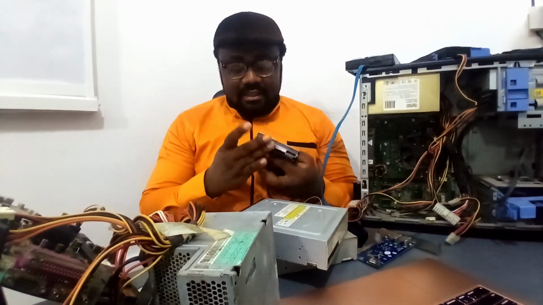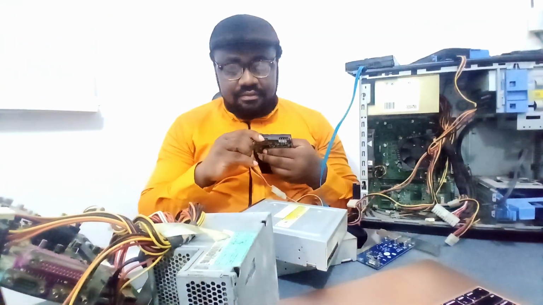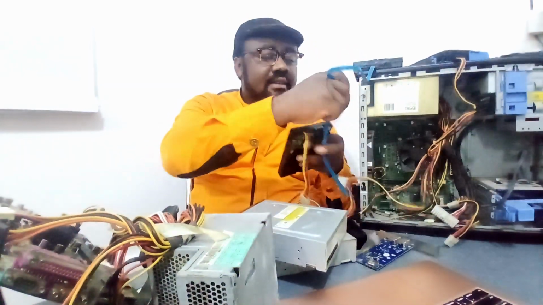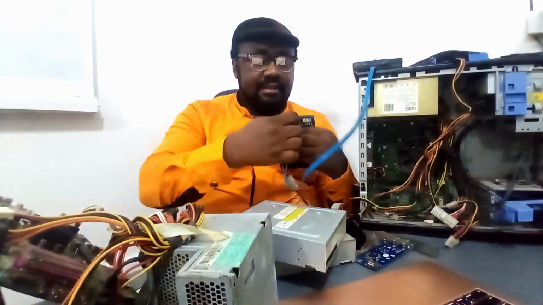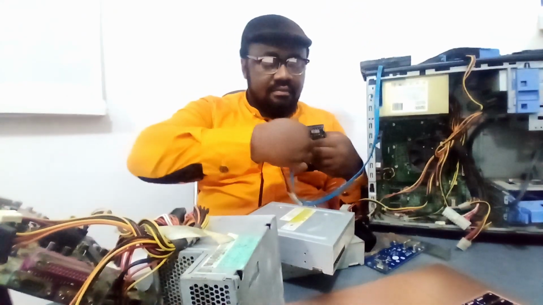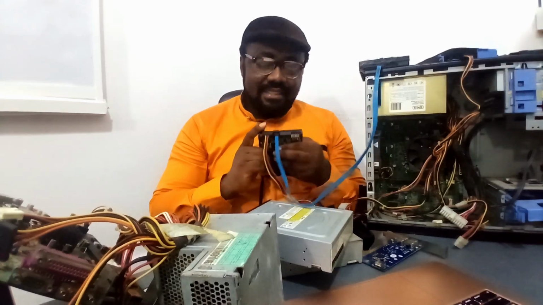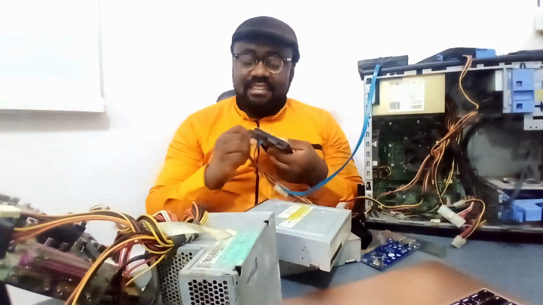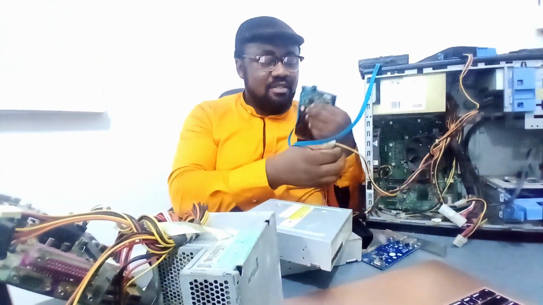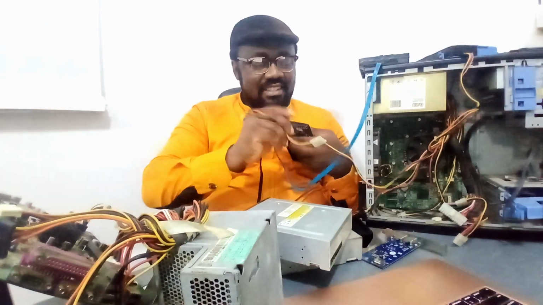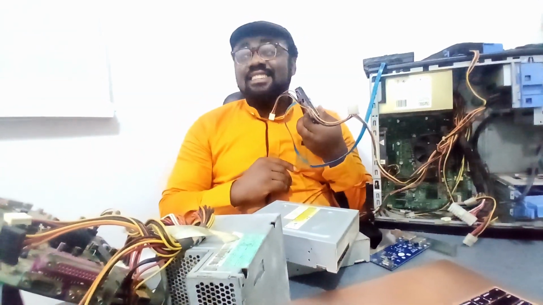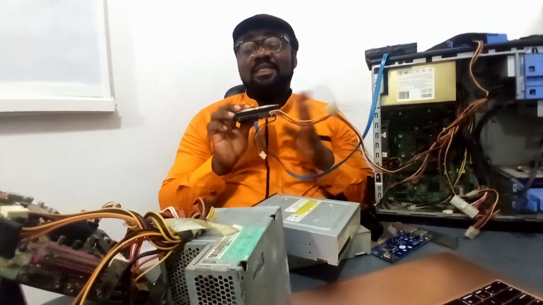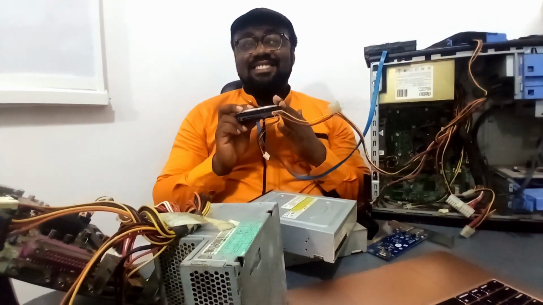Can you imagine? This particular hard drive is SATA. This is a SATA hard drive. It will also use a SATA data cable. But they also made room for this. So if you don't have this, you can use the Molex to connect to it, and it works. It's very funny. This one you'll not be seeing out there, but I'm just showing you. It's only here that you find this.